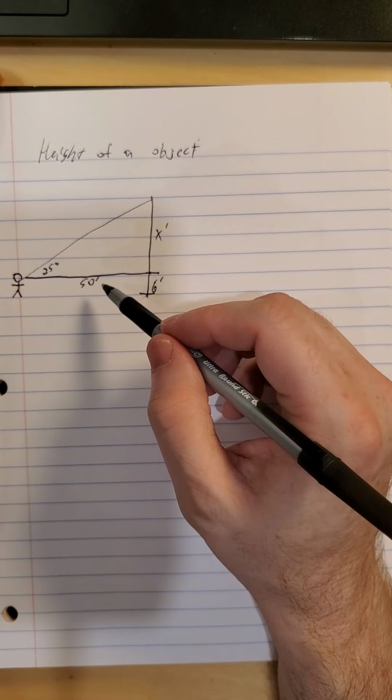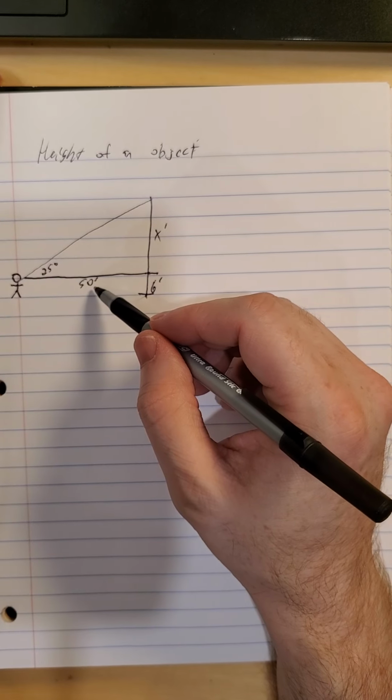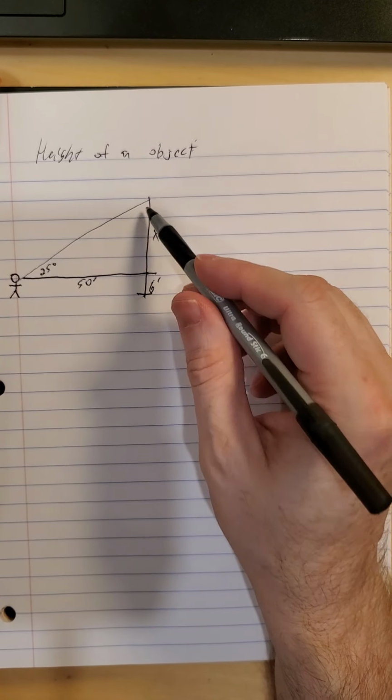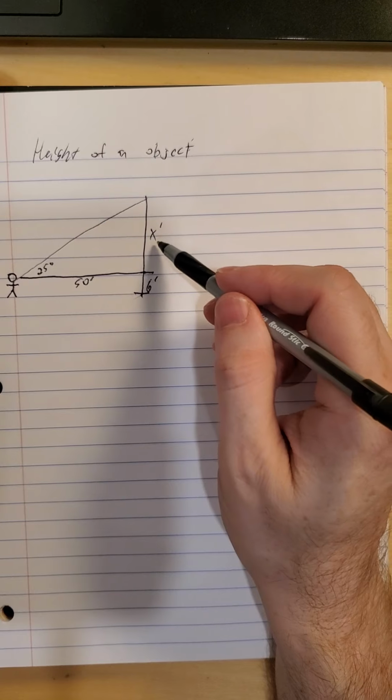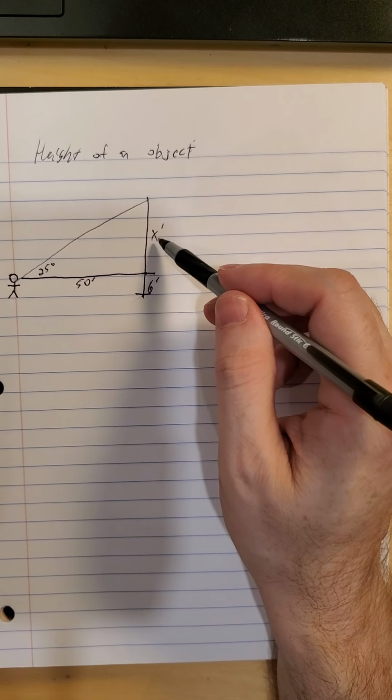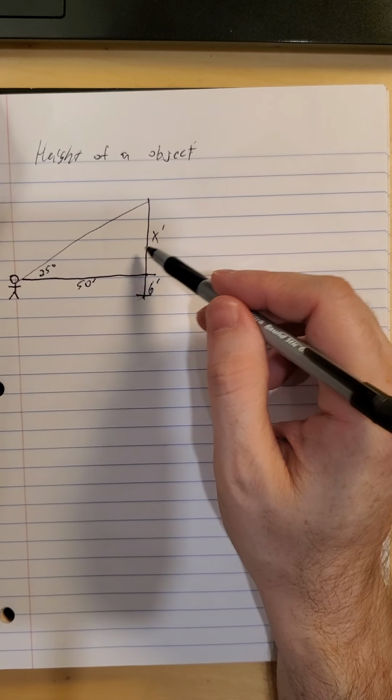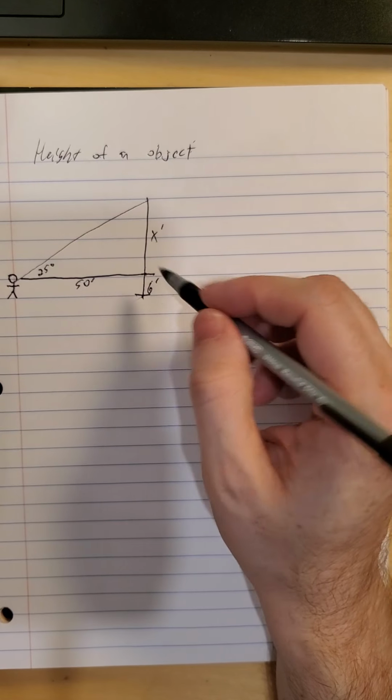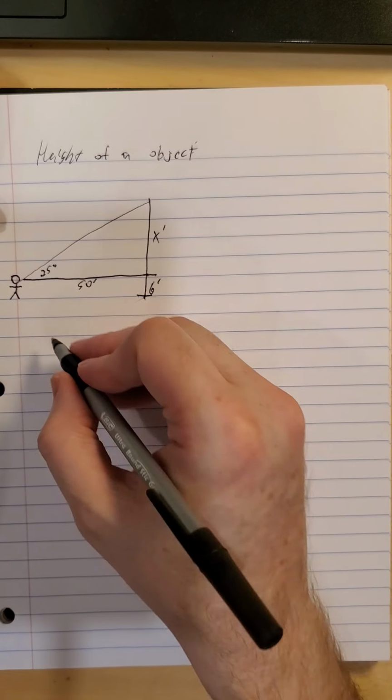Okay, so we know things about the adjacent. We don't know much about the hypotenuse. We do know that we're looking for this opposite side, and we know the angle. So that should say we're working with tangent.